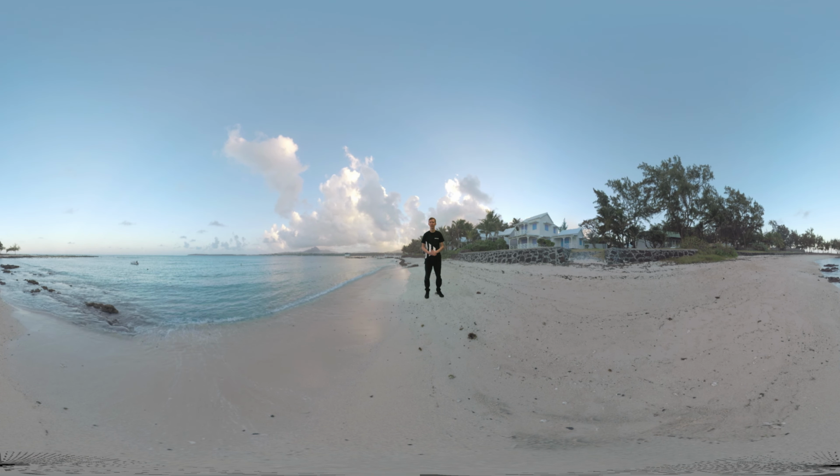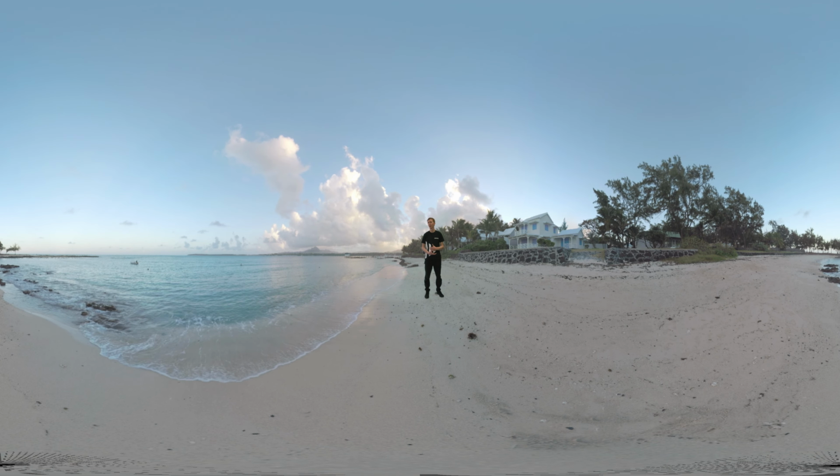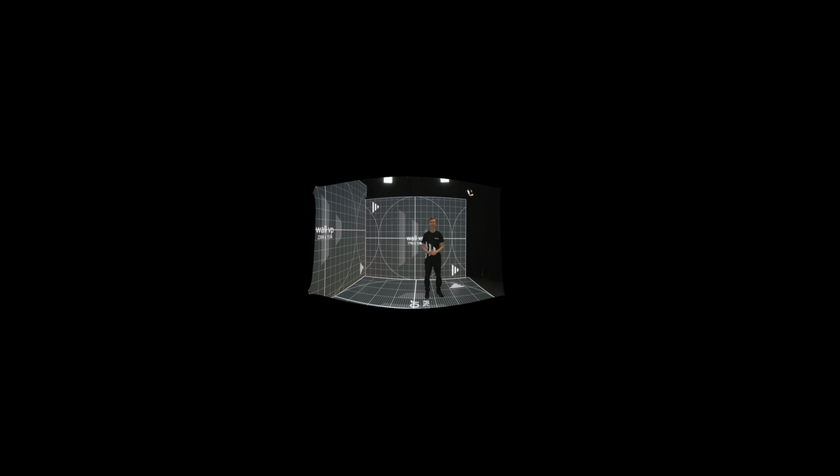I'll now show you how the XR workflow is used to place me within this virtual scene. First, I'll remove the virtual content so that you can see the camera's view of the stage. As you can see, I'm standing on an LED floor with an LED wall behind me. I'm being filmed by a single static camera, and for the XR for VR workflow, it's best if this remains stationary. Camera moves can be achieved virtually, as I'll show you later.